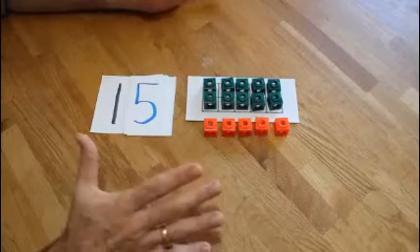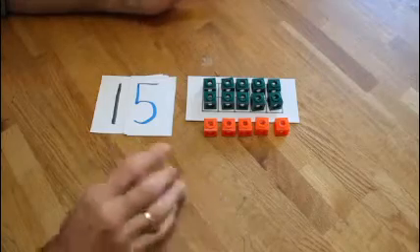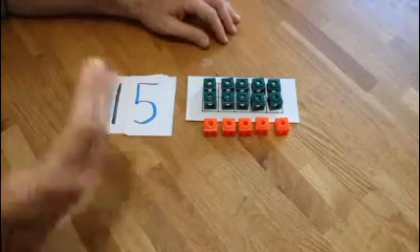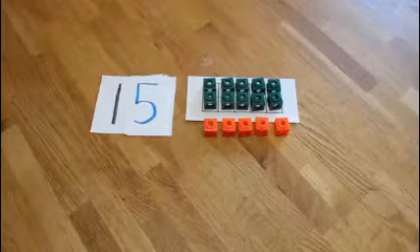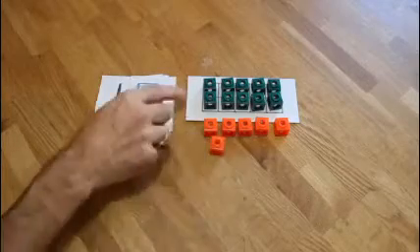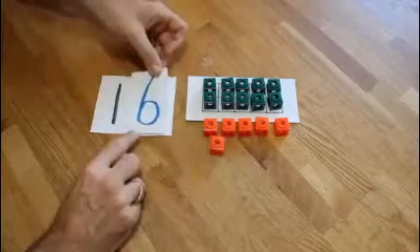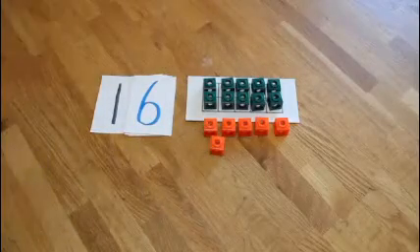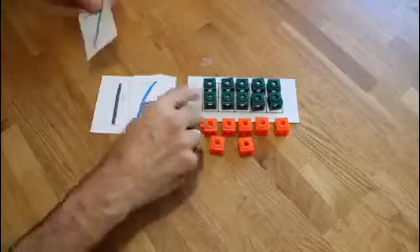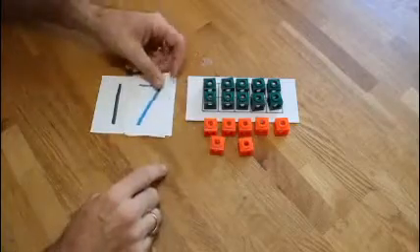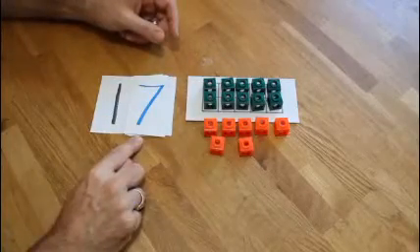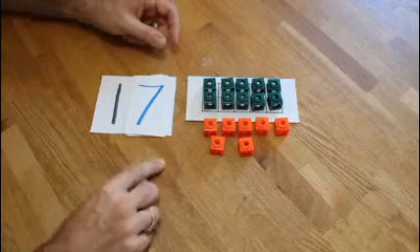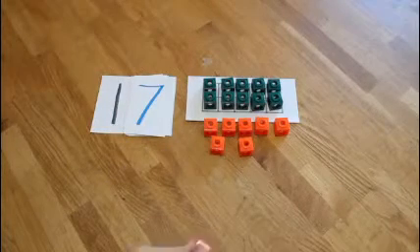Now here's where it starts to get a little bit easier. We start seeing those and hearing those numbers. If I add one more, I have 1 ten and 6 ones, and now we hear 16. Add one more in, I still have my 1 ten and 7 ones for 17. Add another one in.